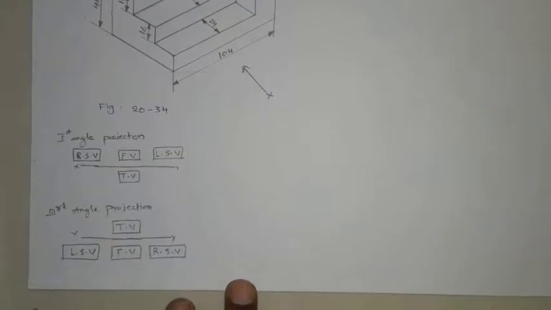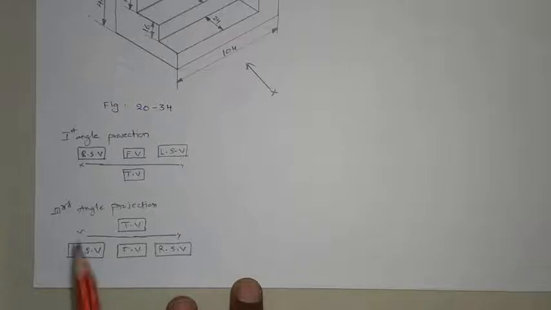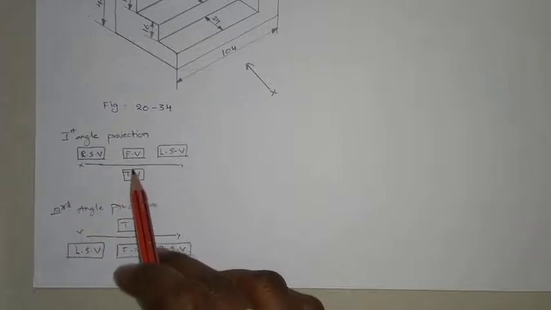And in the third angle projection, the top view will be lying above the reference line and the front view will be lying below the xy line, that is the reference line. The left side view will be lying on the left side of the front view and the right side view will be lying on the right side of the front view. So in the exam, if it is mentioned to draw the front view, top view and side views with third angle, you have to draw this. If nothing is mentioned, by default you have to draw the first angle projection.